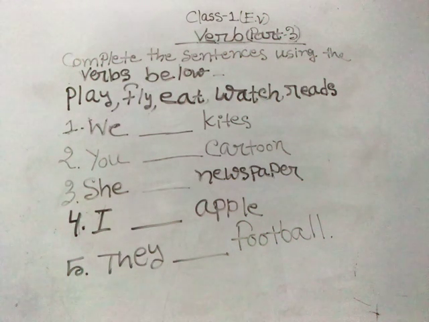The very first sentence for today's exercise is: we dash kites. We dash kites. Please have a look at the subject. The very first subject is we. That means we is first person. With first person in present tense we can never add s with the verb. Then the object is kites, which is a noun.